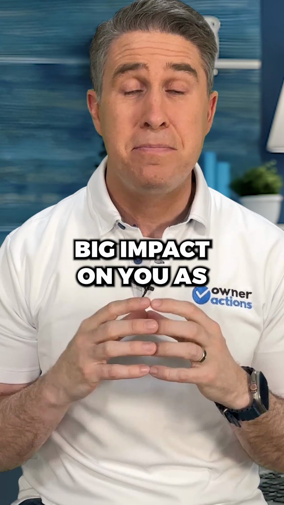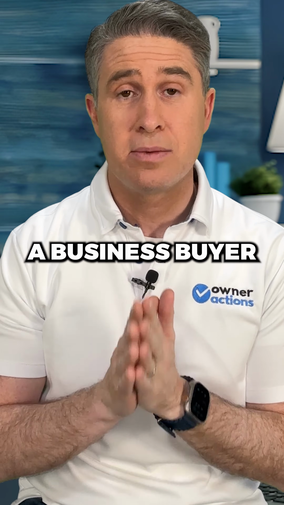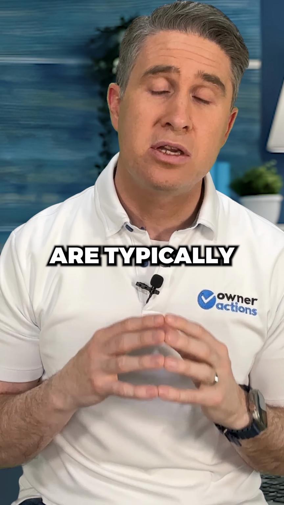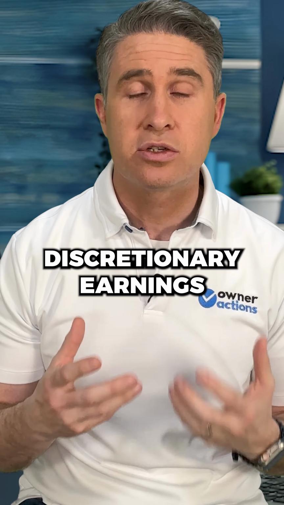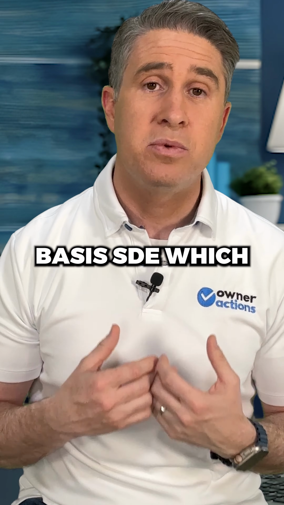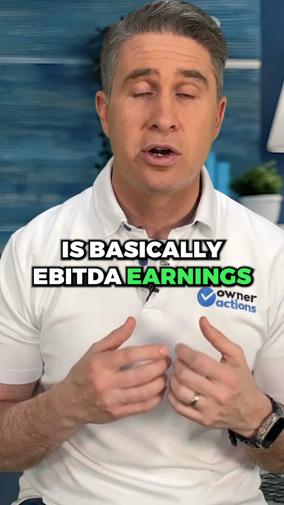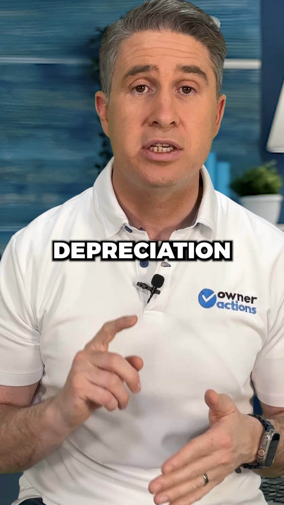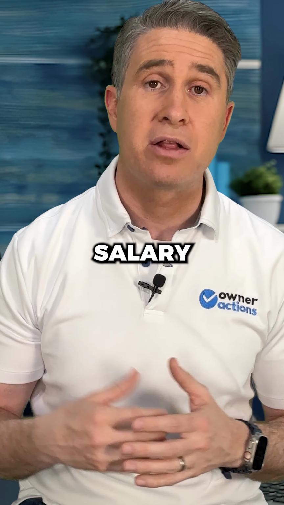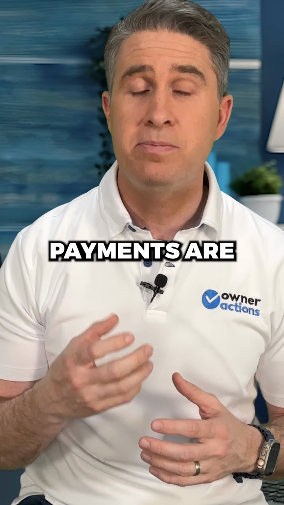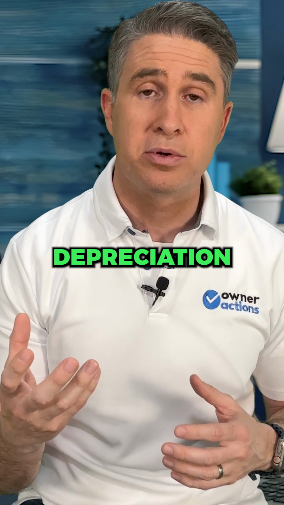Now this has a big impact on you as a business buyer, because businesses are typically valued on a seller's discretionary earnings basis, SDE, which is basically EBITDA, earnings before interest, taxes, depreciation, and amortization, plus an owner's salary. In this instance, the lease payments are running through that depreciation.